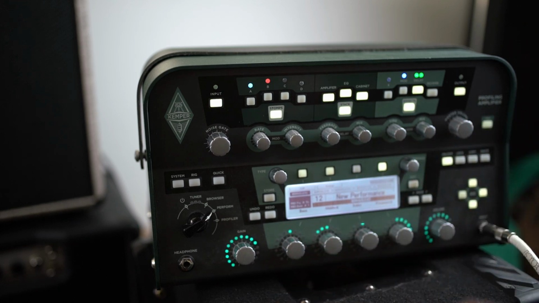But yeah, I think there's plenty more life in the Kemper. It's just about how you use it, probably.